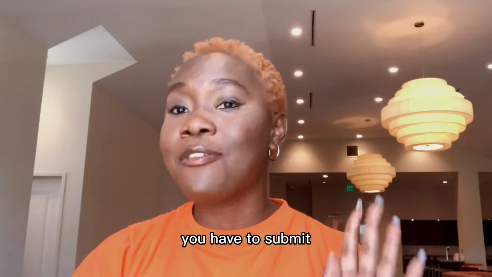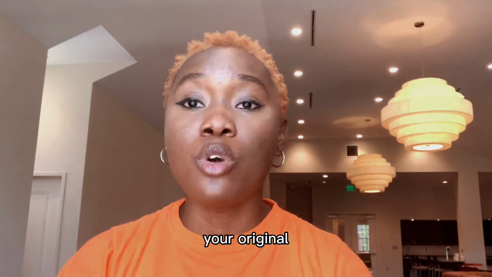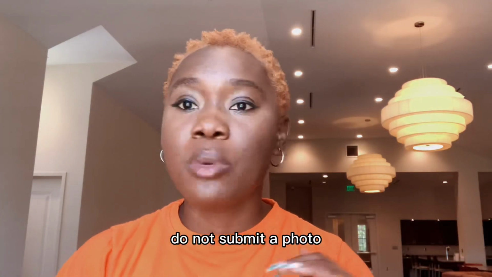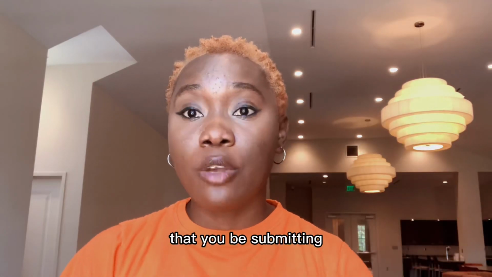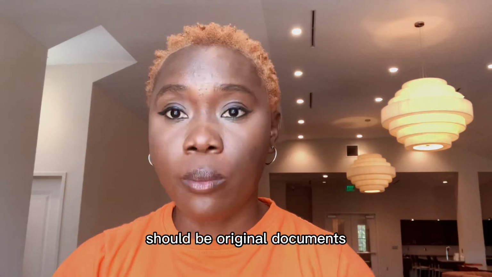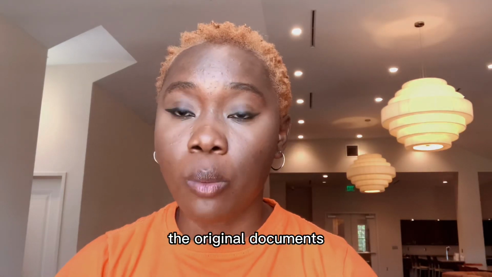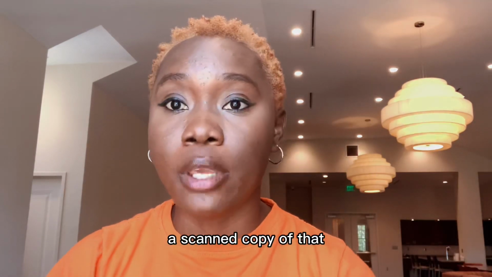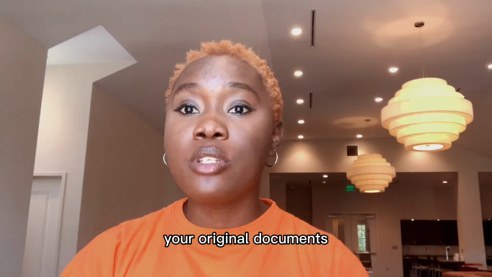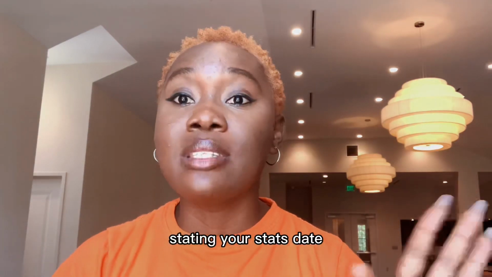So know that you will have to submit your documents. You have to submit your original I-20. Please do not submit a photocopy. All the documents that you'll be submitting should be original documents. Obviously, you are not handing them the originals, you are just giving them a scanned copy of that. So you are going to submit your original documents, like your I-20 stating your start date.